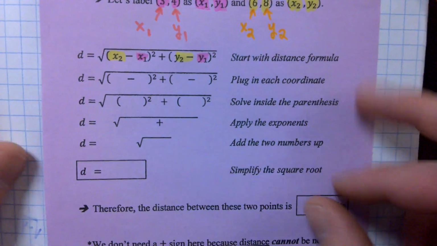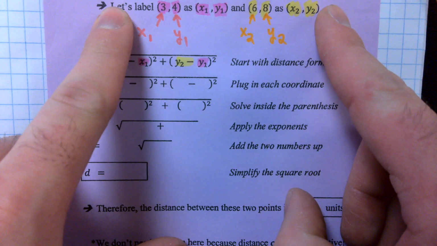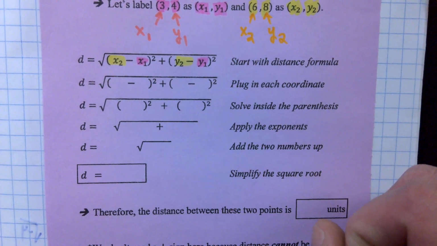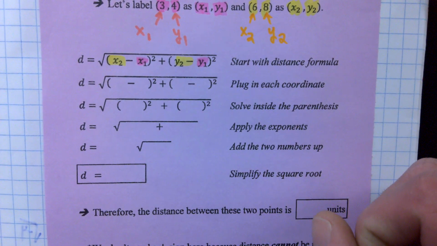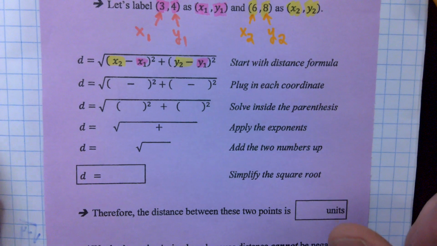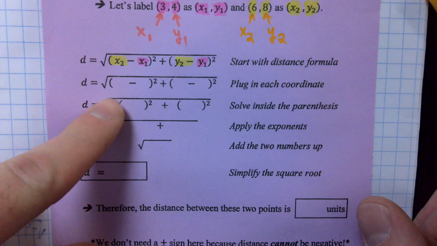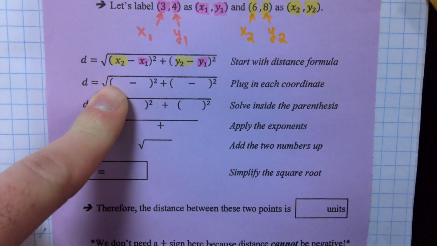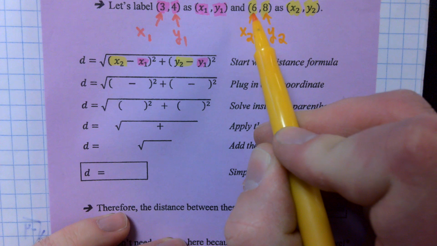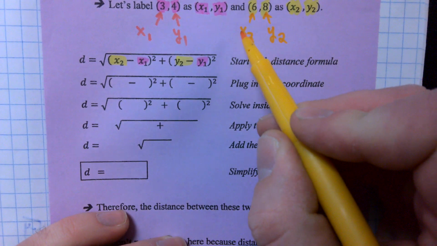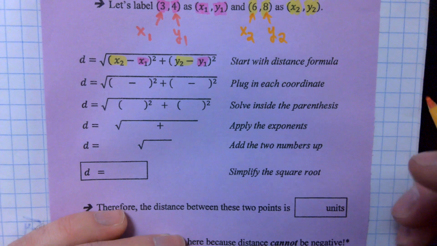So now I have 4 puzzle pieces, and I have 4 slots for those pieces to go. I just got to put them all in the right place, right? If I've labeled them correctly, like we did, putting them in the right place should be fairly easy. x2 is my first spot. What am I going to put in place of x2? 6. Where'd you get 6? Right there. Yeah, that's what we labeled it. It's the second x value in my question. 6.